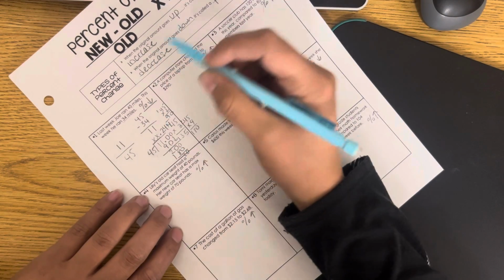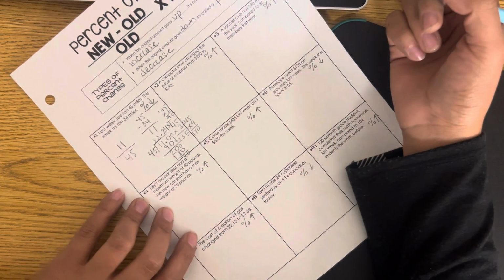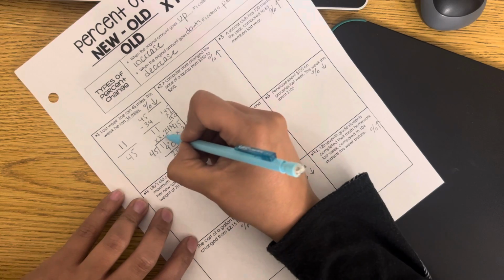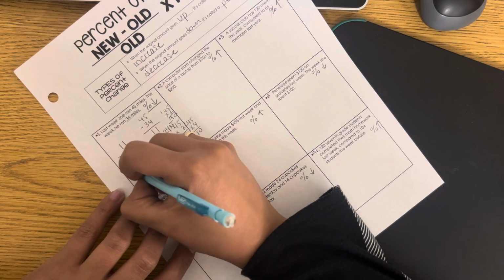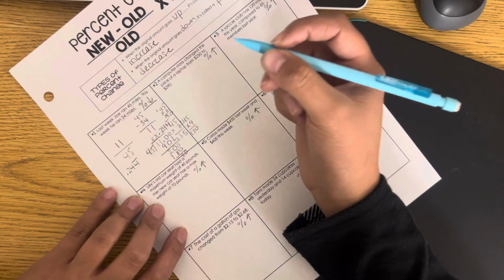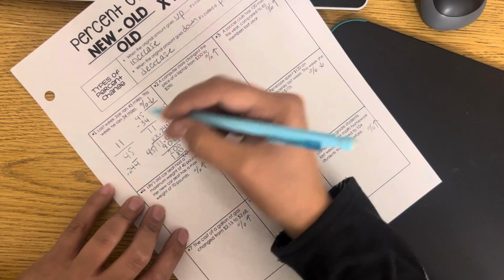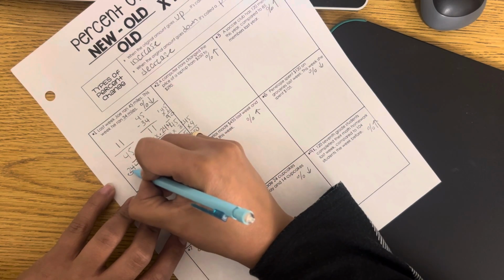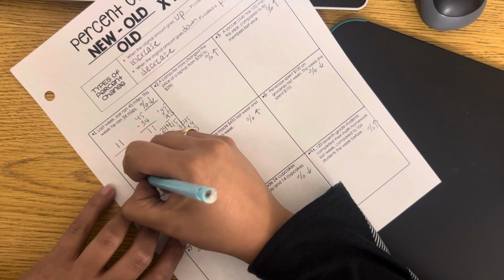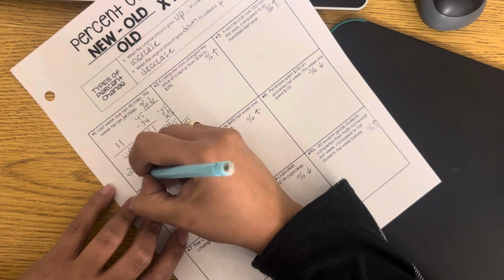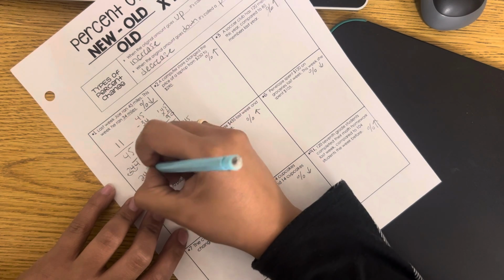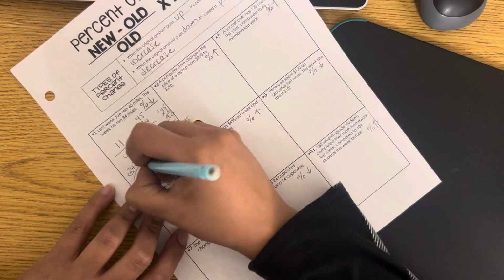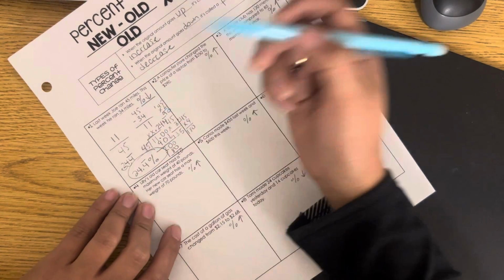Now, my next and last step is I need to change it to a percent. It should be 0.244 repeating. But because it's asking for percent change, I have to move the decimal 2 times to the right, which is like multiplying by 100. So 24.4 repeating percent is my answer, percent decrease.